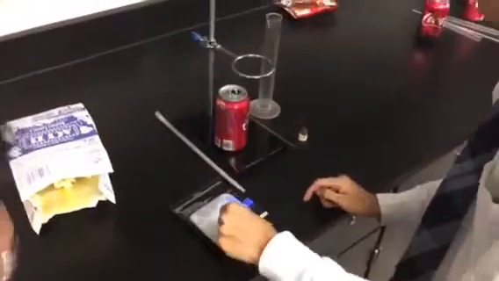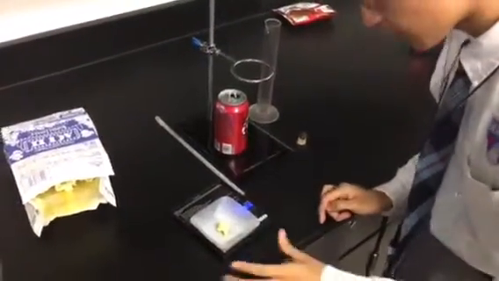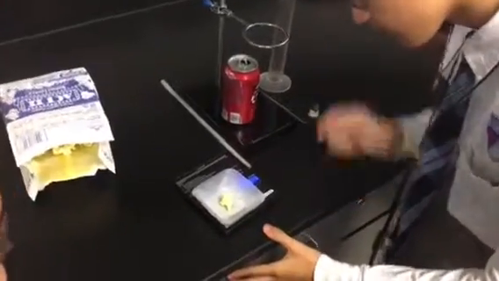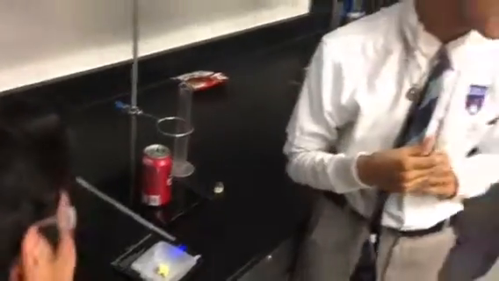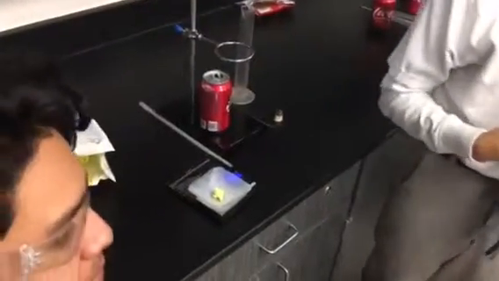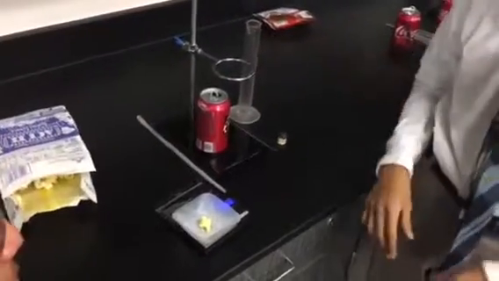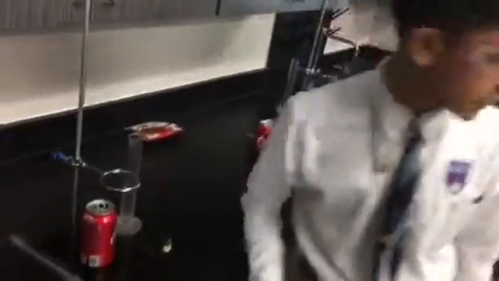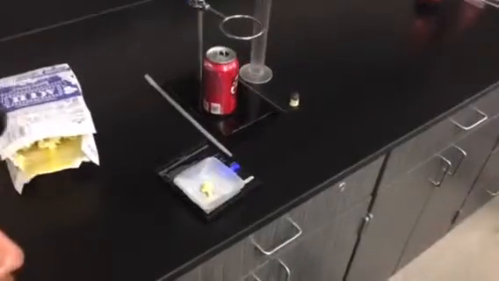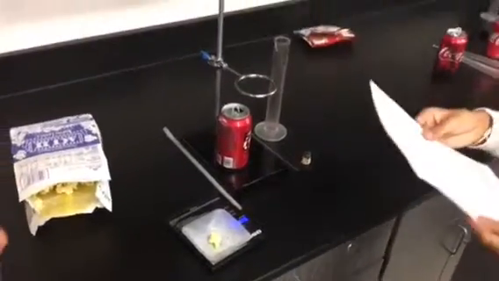So right now we're measuring the popcorn right here to see how much we have. It's 0.0. It's 0.2. Someone must have taken this. Okay, continue. What's the next? 1.5 grams.